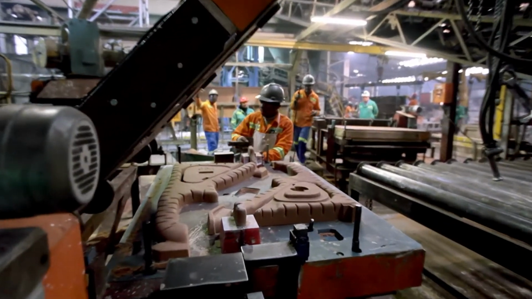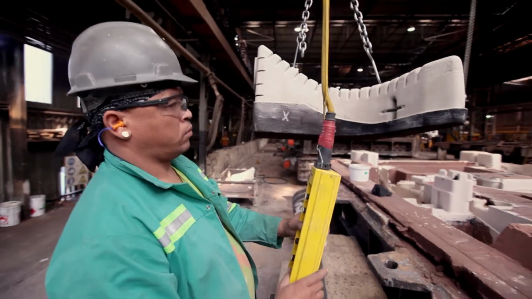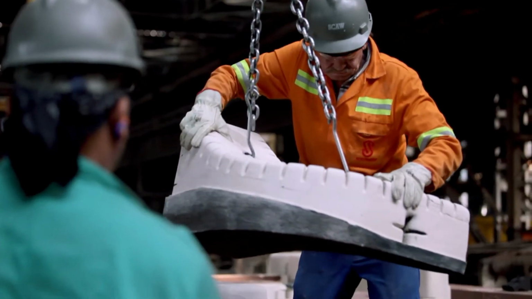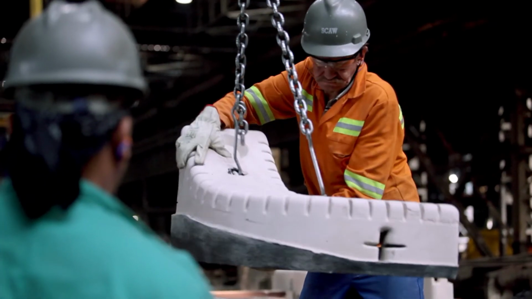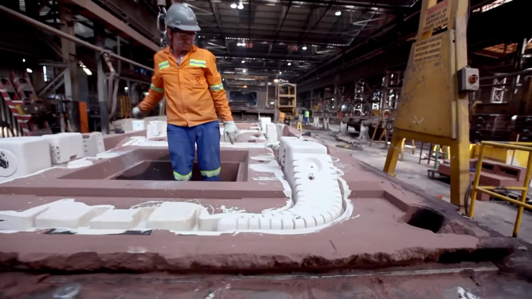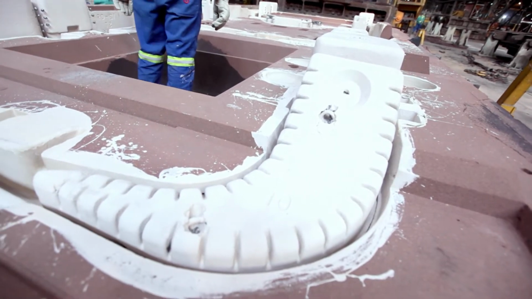Cores that have been made separately are placed into position to create the internal features required in the casting before the two halves of the mold are matched and carefully placed onto a specially prepared bed, ready for the metal to be poured. While the molder has been creating the mold, the melter has been busy preparing the liquid metal for casting.